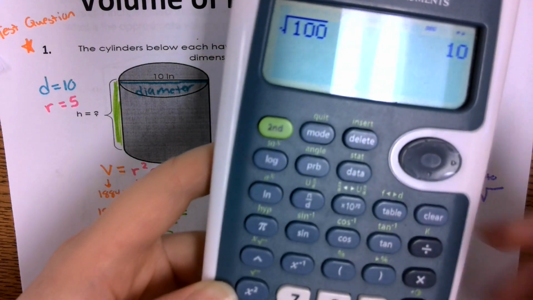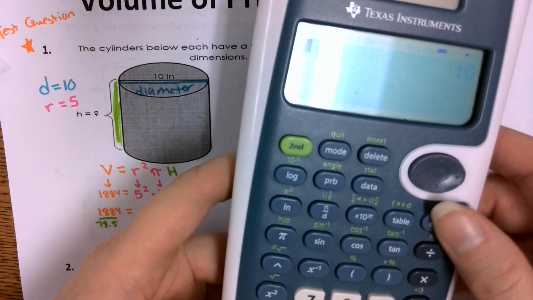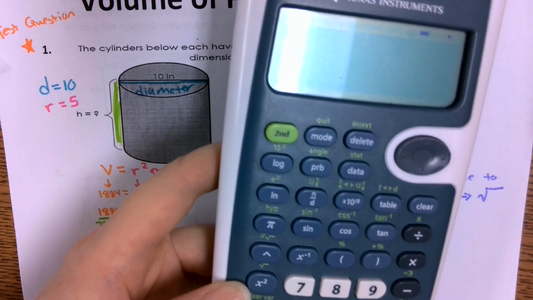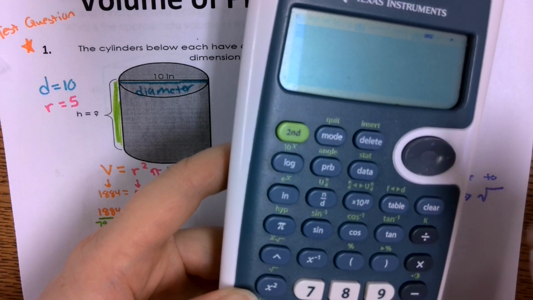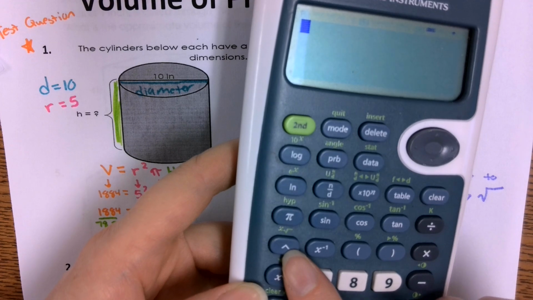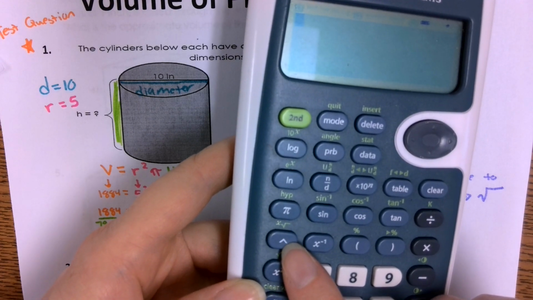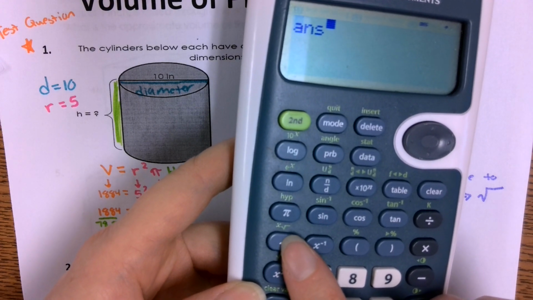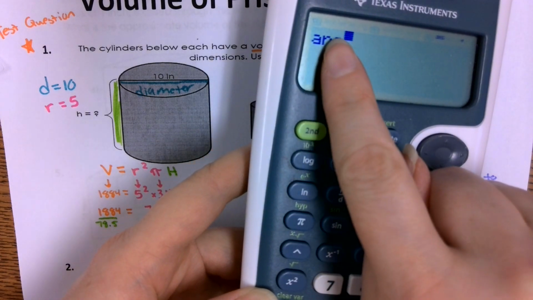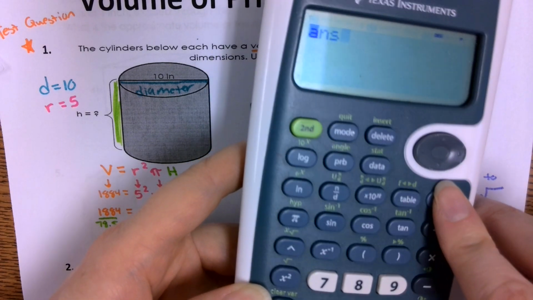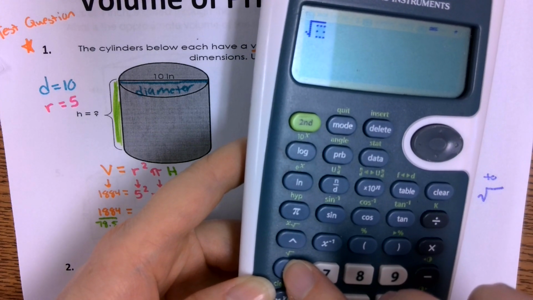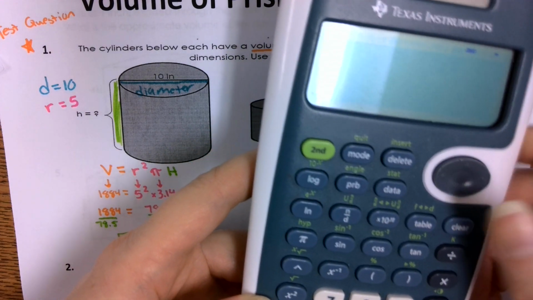Okay? So you can also do non-square roots. You can do cubed roots or fourth roots. In order to do a different root besides a square, the button right above our square root button, so that up arrow, if you hit that up arrow, it becomes an exponent. But if you hit the second button and then the up arrow, oops, I hit the wrong one.